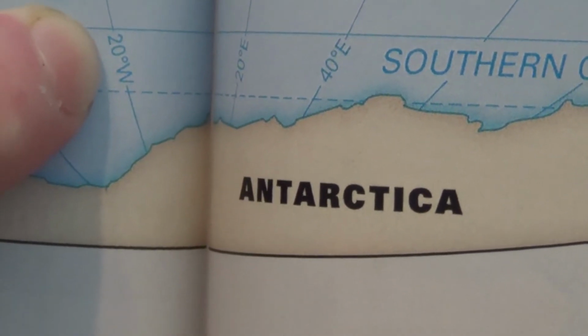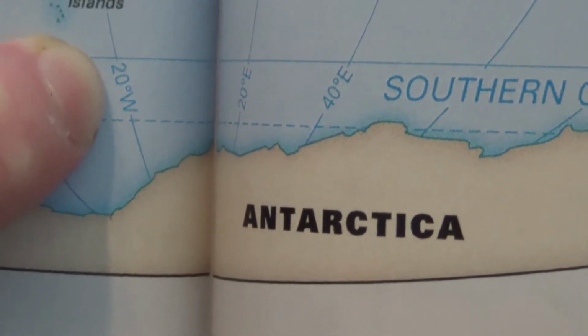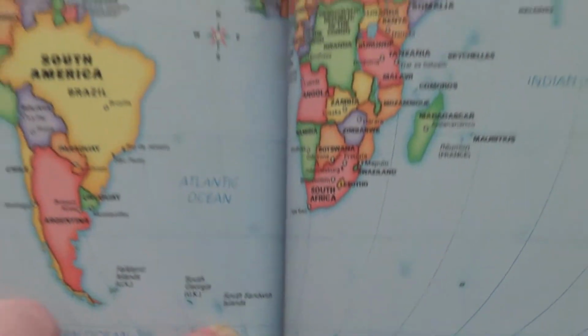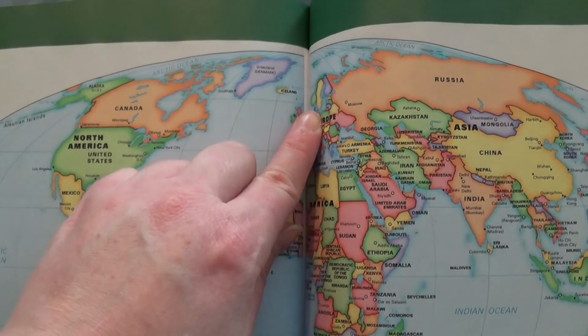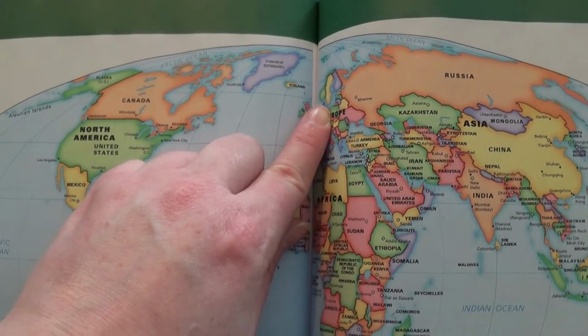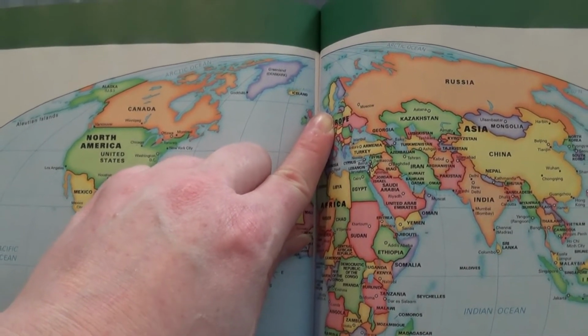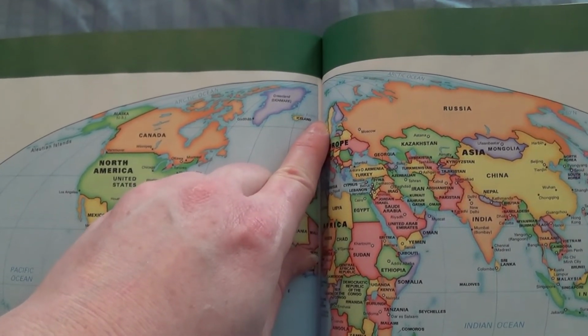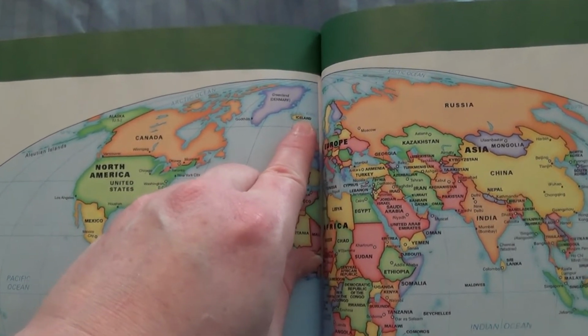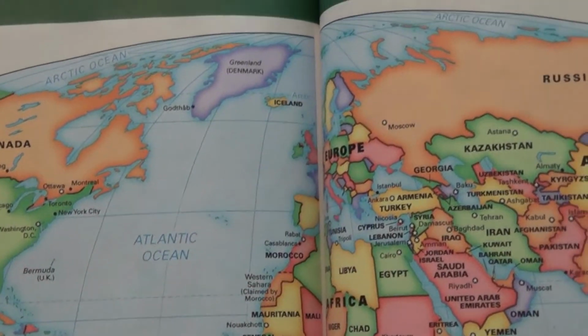That gives us 20 degrees west. Okay? That means that Iceland is 20 degrees west of the prime meridian. It is a longitude line west of the prime meridian. That's why it's marked with a W. So if this is the prime meridian, if I go 20 degrees west, I run into Iceland. Okay?